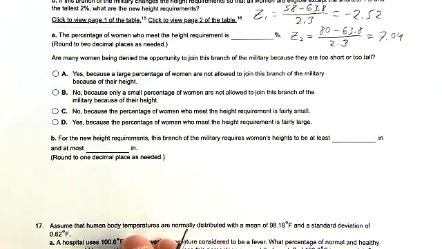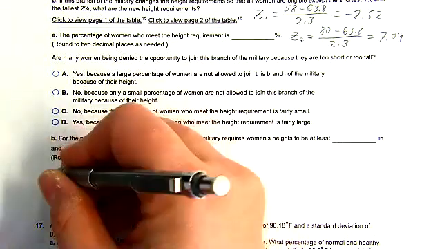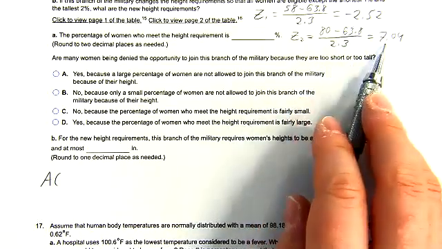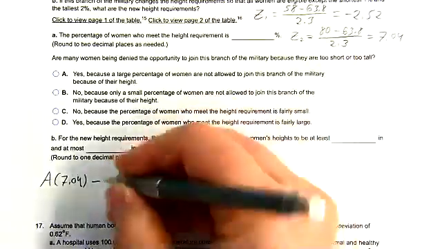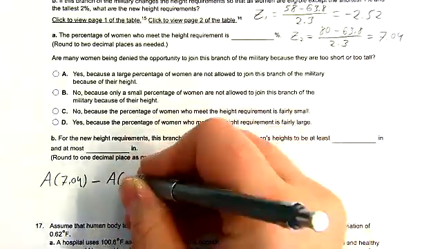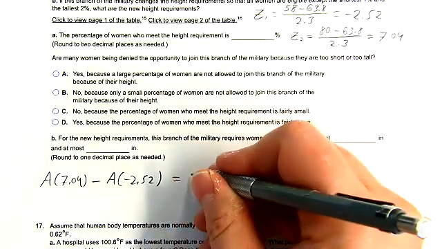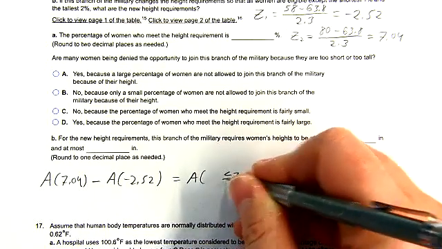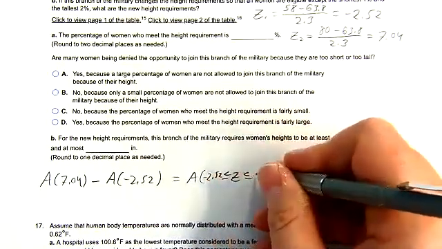Let me not draw the pictures anymore because they take time. So what we're going to do is find the area of the bigger number, 7.04, minus the area of the smaller one, negative 2.52. That's how you always do these problems. And that should be the area for a z value between those two numbers, negative 2.52 and 7.04.